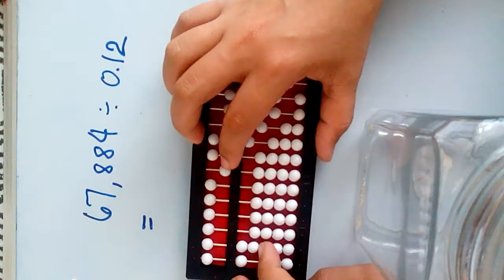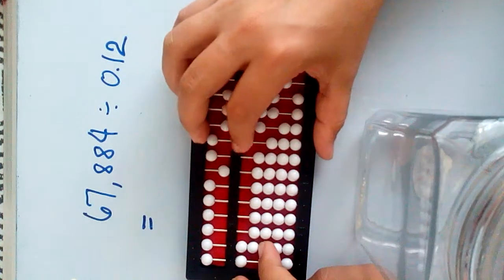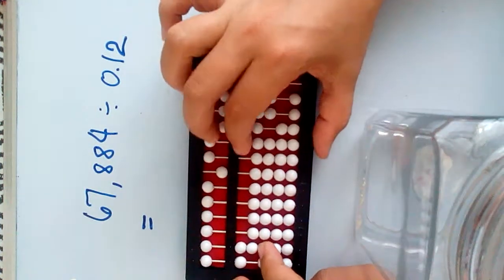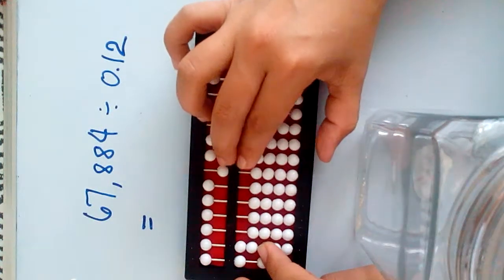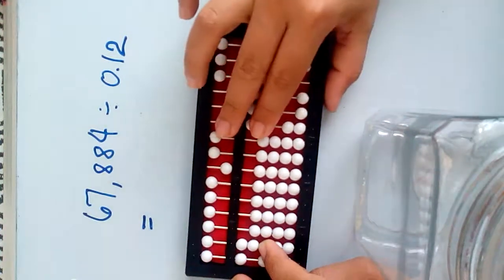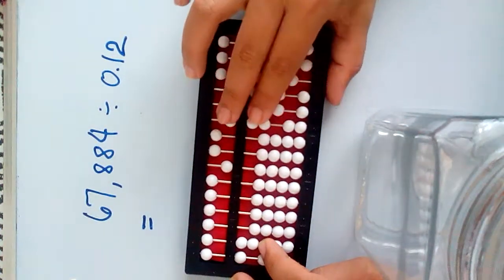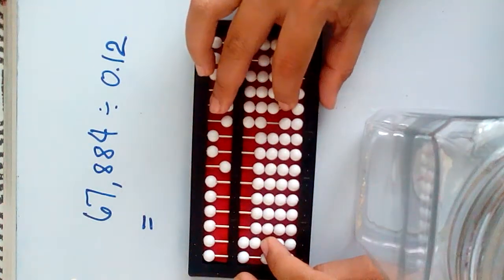So 5 times 2 equals 10. Skip a rod to the right and then clear 10 in the dividend. Okay, then dividing, multiplying, and then clearing. But we still have dividend here. We'll find another 2 digits again to divide by the divisor.